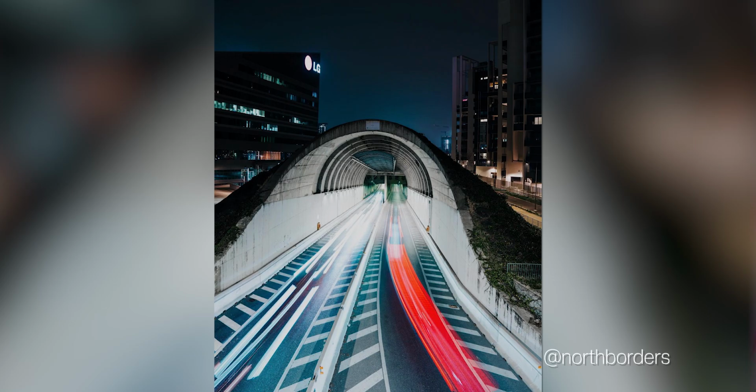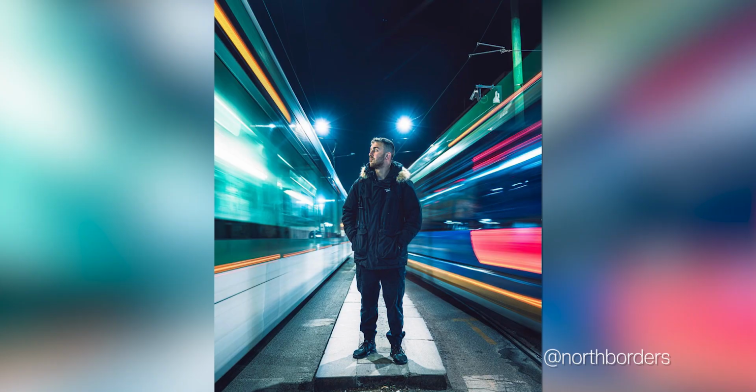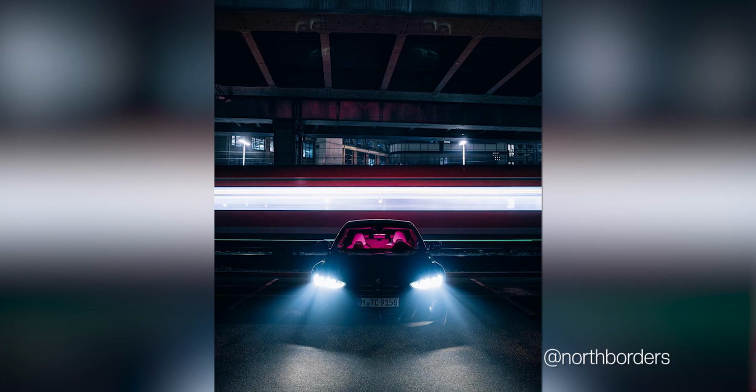And in contrast, someone like Mike from North Borders, who takes a lot of photos at night, will usually have a lower shutter speed because he's taking photos at night.